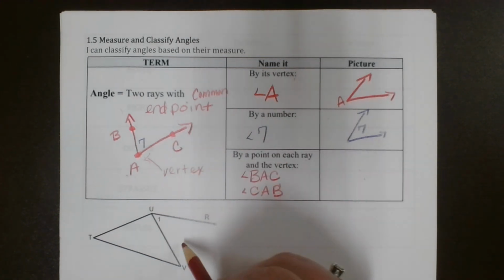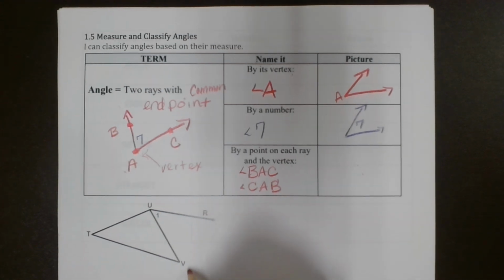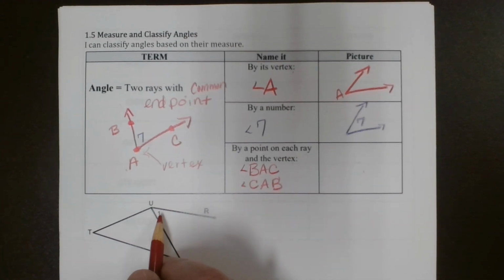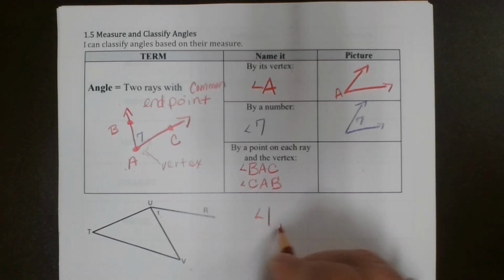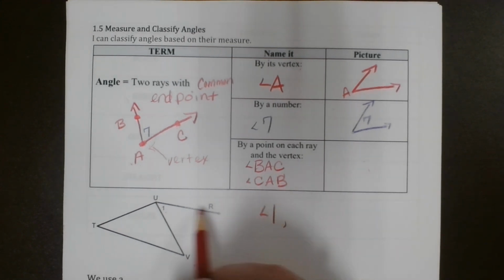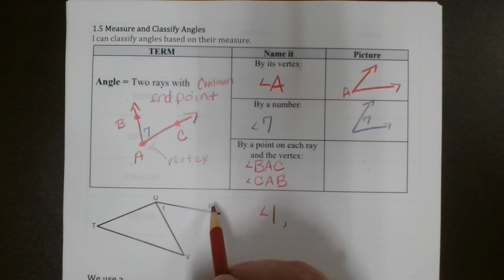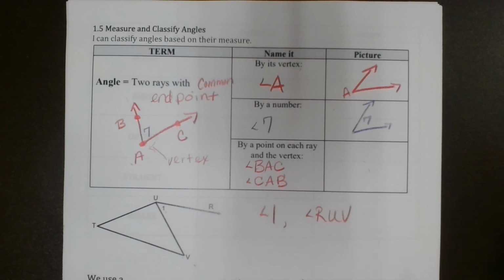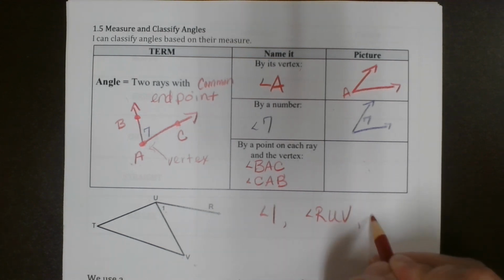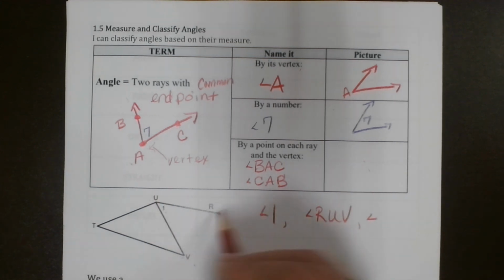Okay, so as an example, this is angle 1. We're going to name it 2 other ways. I can name it angle 1. I can name it angle RUV, or I could name it angle VUR.